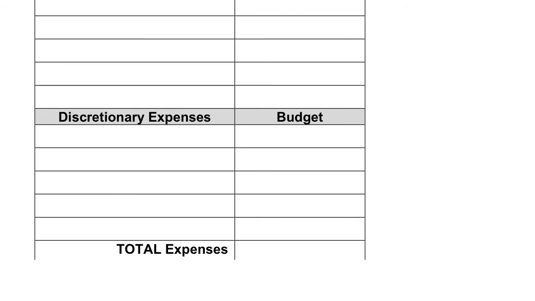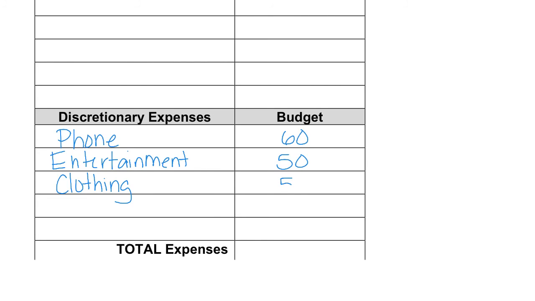Then I have my discretionary expenses. So the things that I could live without, I'm going to put my phone down on there, and I budgeted $60. Then I'm going to put entertainment for the month. That might be going out with friends, that kind of thing. I'm going to put $50 and I'm going to put clothing as another $50. So when I come up with my total expenses, I'm doing my discretionary and my non-discretionary expenses.